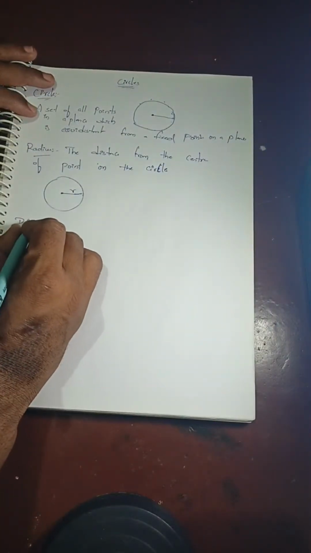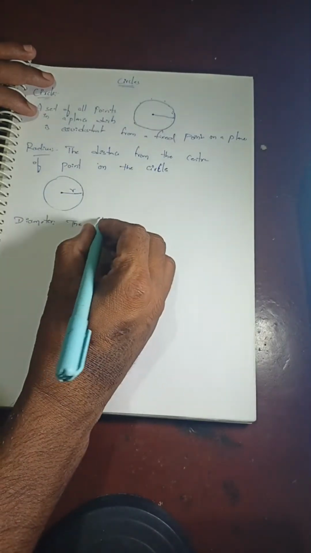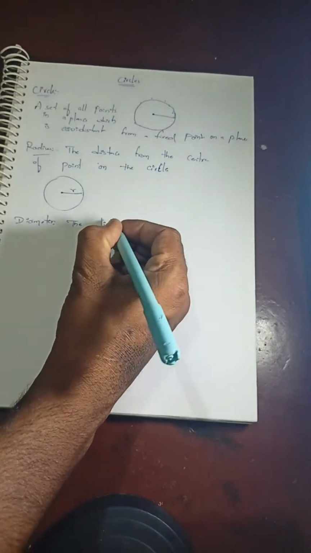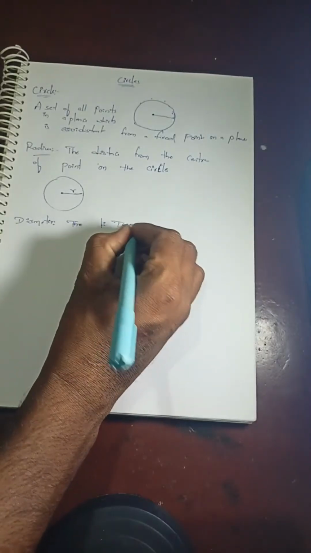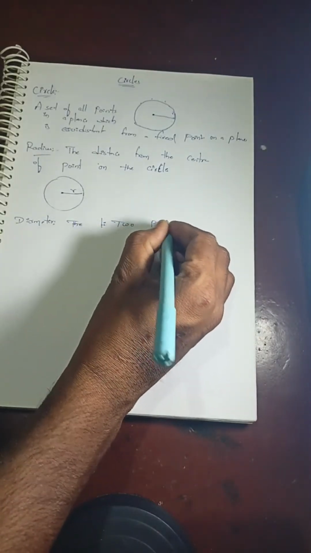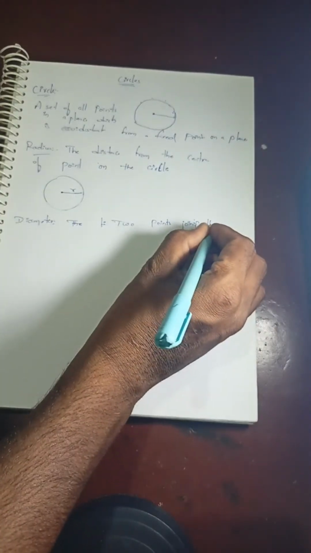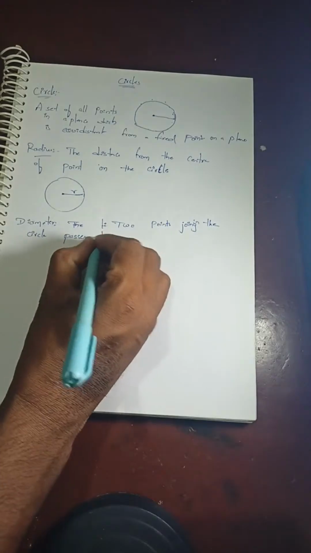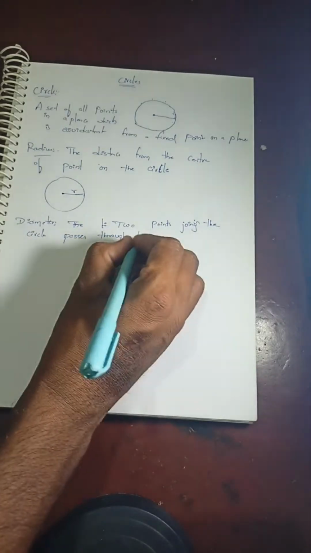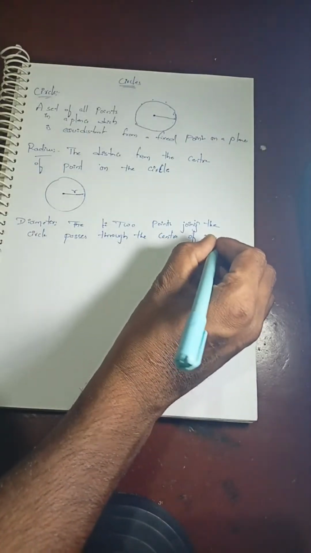Okay. Next we will write the diameter. What is called the diameter? A line joining 2 points on the circle that passes through the center is called the diameter.